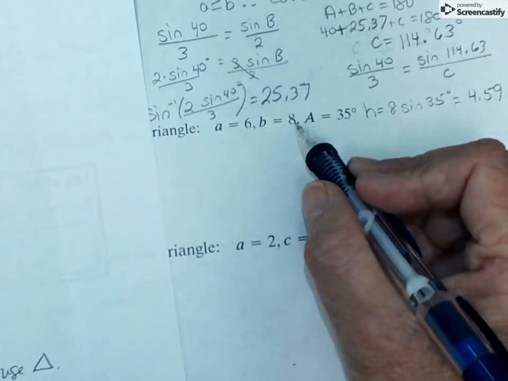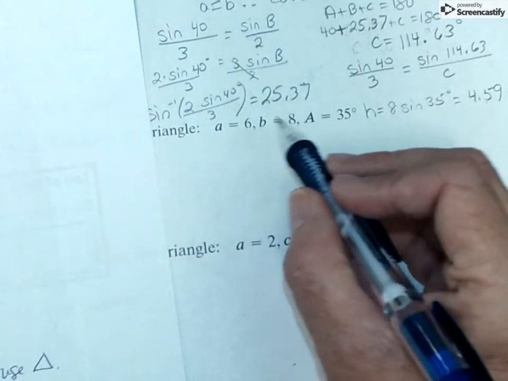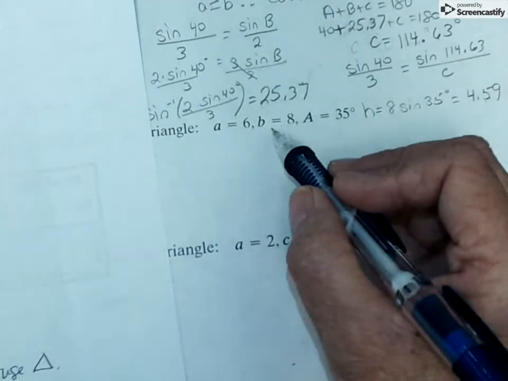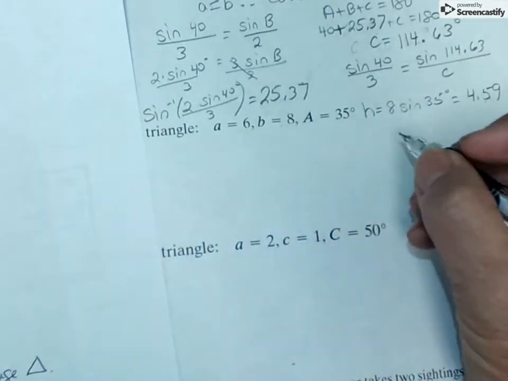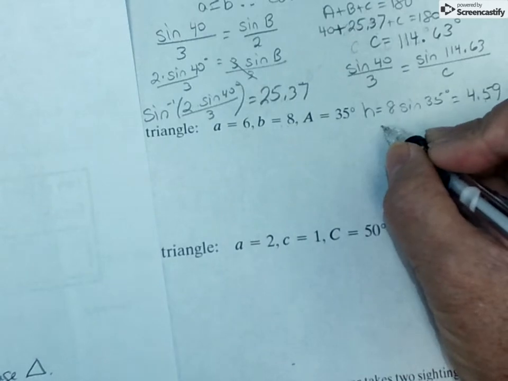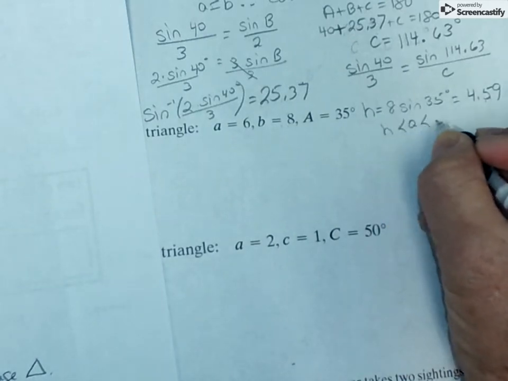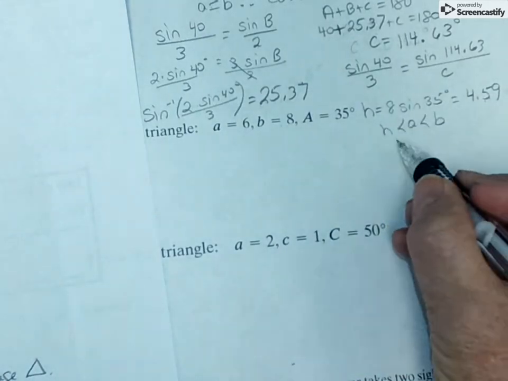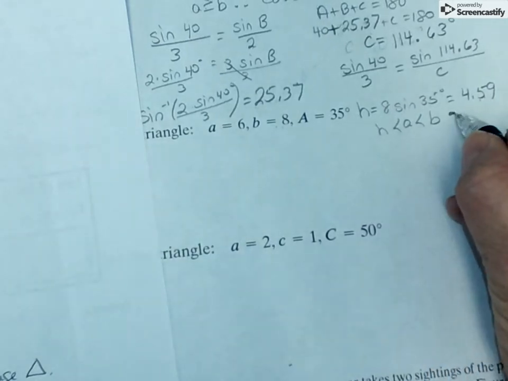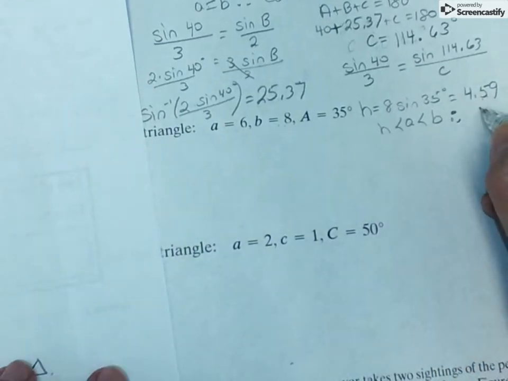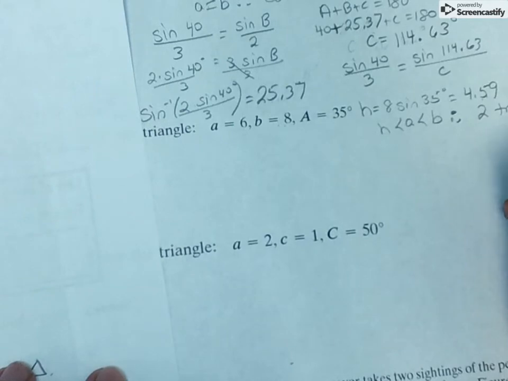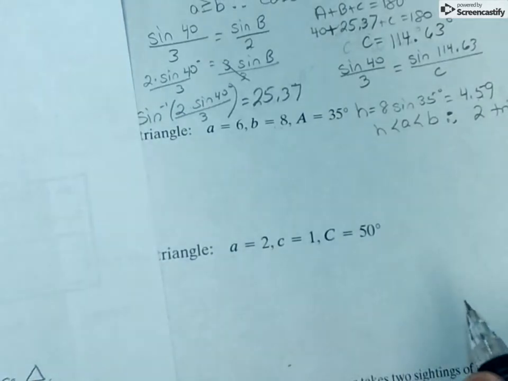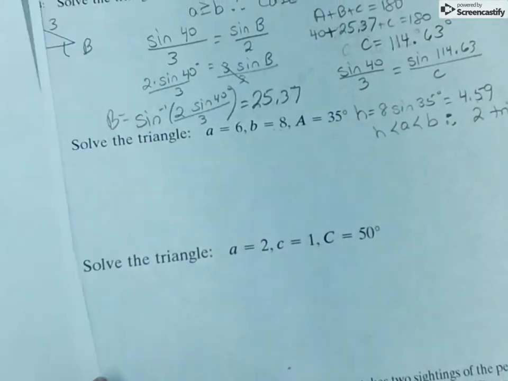Is a between your height and side b? It is. So we're looking at this case: the height is less than a, which is less than b. Therefore, this is two triangles. This is what's called your ambiguous case.